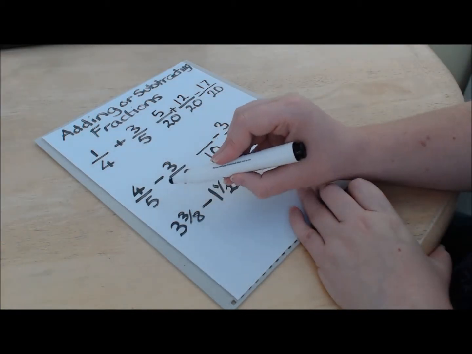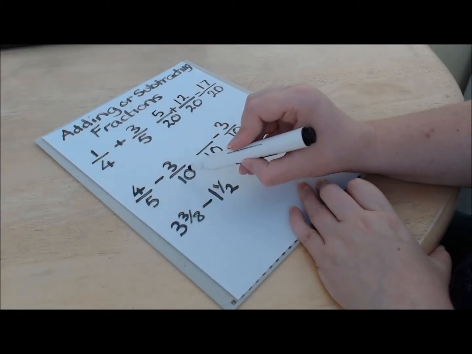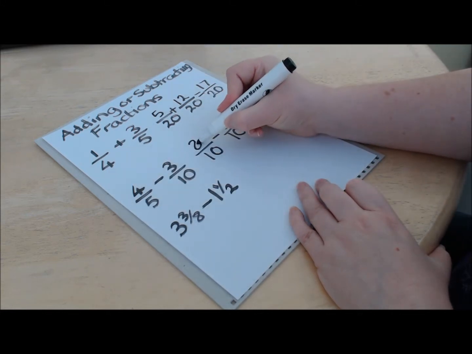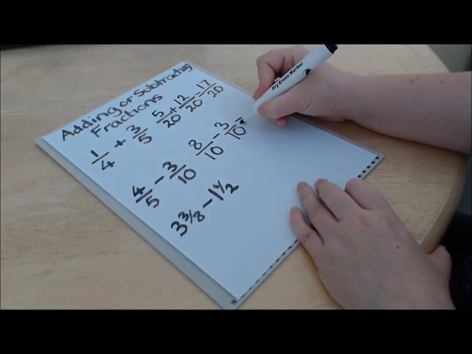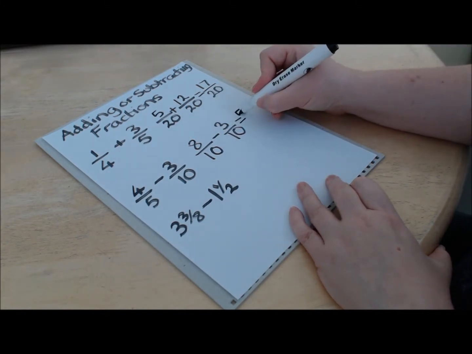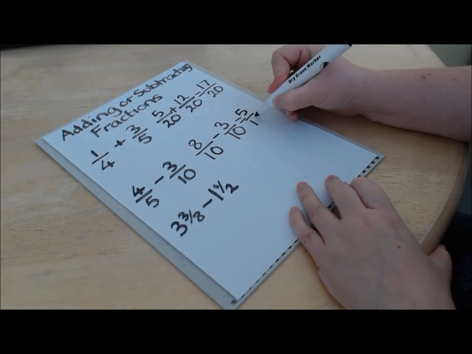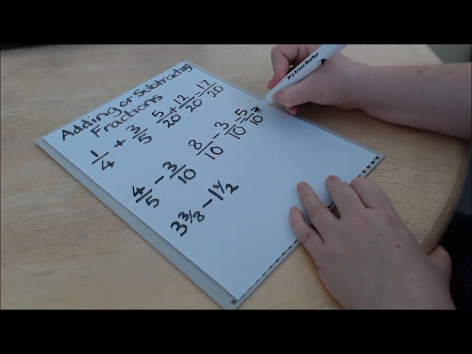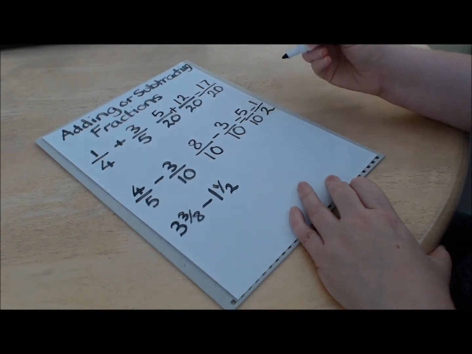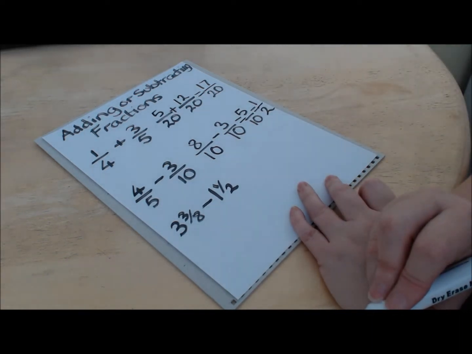So 5 times what makes 10? 2. So we need to do 4 times 2, which is 8. And then very simply, we do 8 take away 3, which gives us 5 tenths. And if we simplify that, we find that our answer is actually a half. Okay, so one more example here.